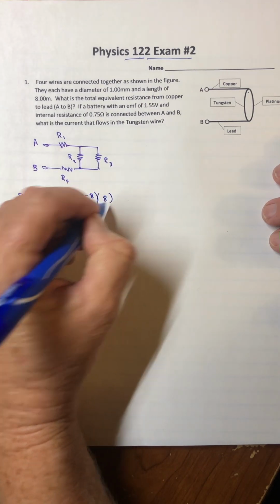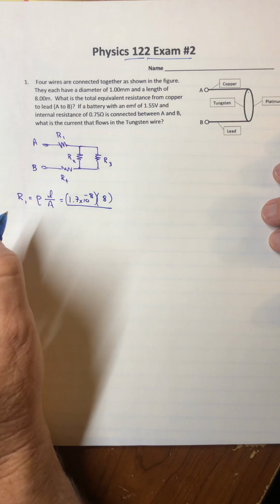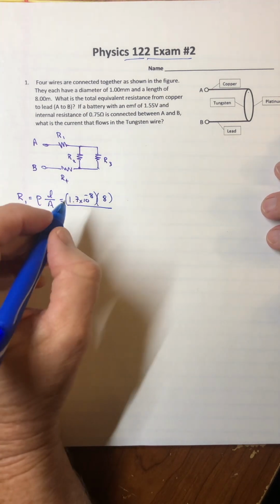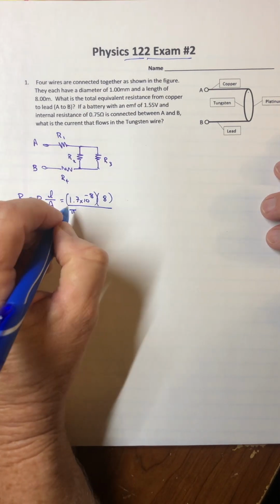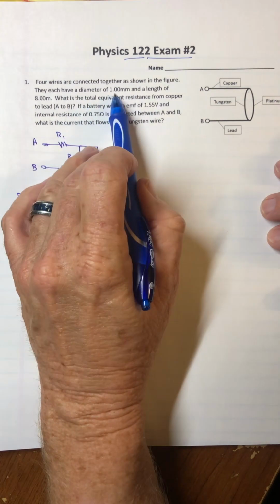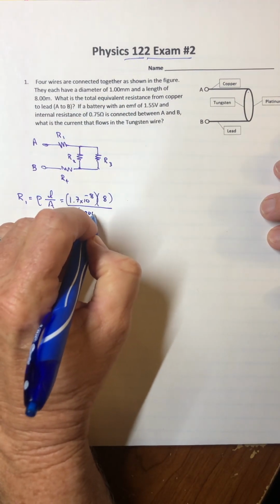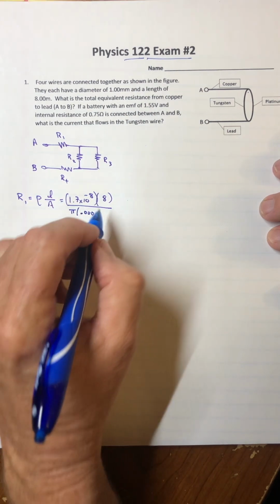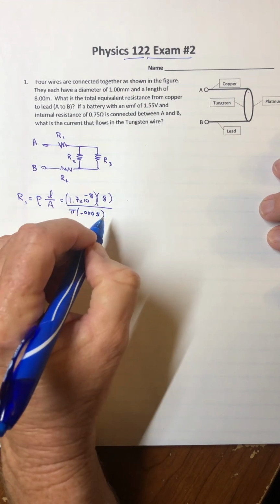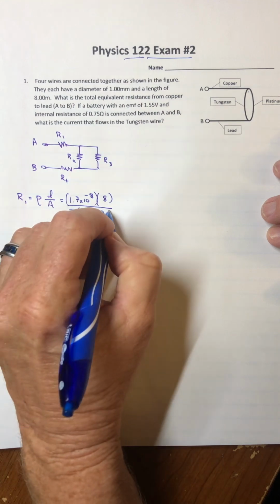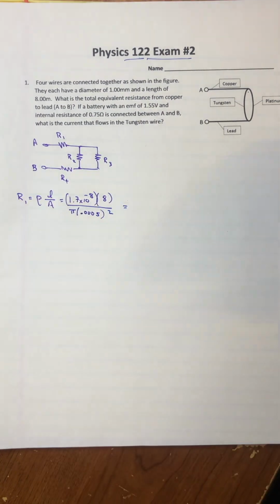And then I can multiply by 8 meters and then divide by the cross-sectional area. Now they did give me diameter, so let's make sure I cut that in half. So 3 zeros would be a millimeter, and then a 5, and then I'll square that. So this would be the resistance of our copper piece.